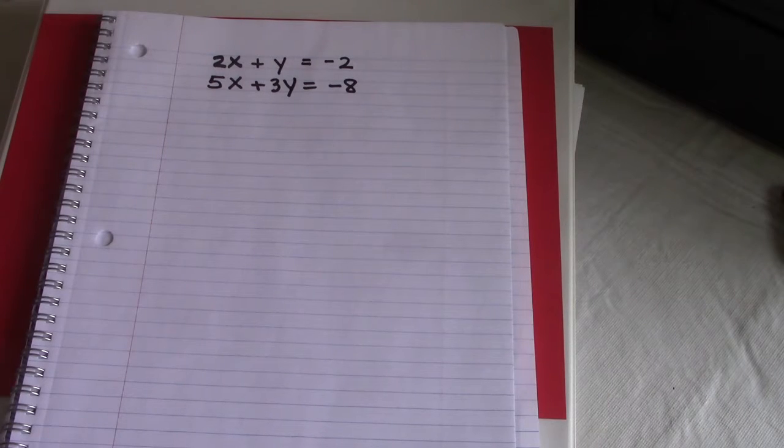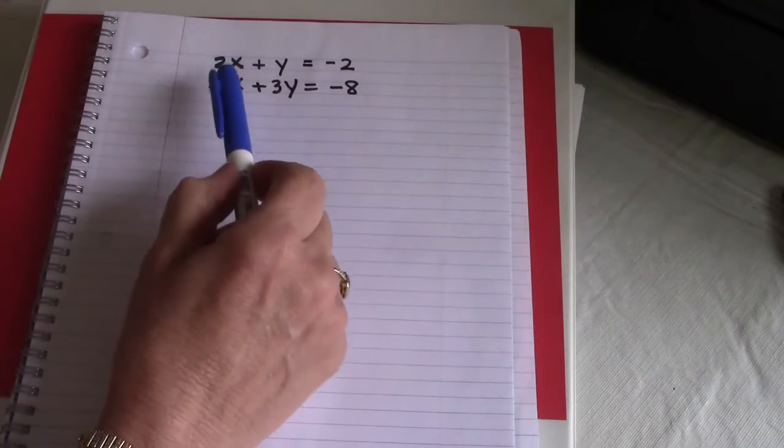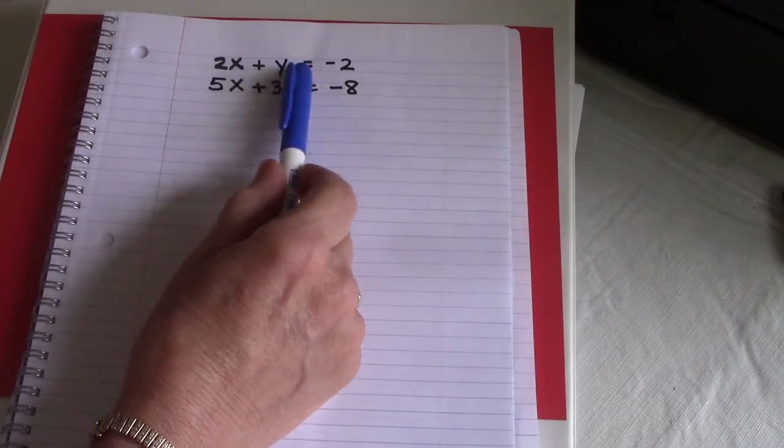Okay, on these, I'm just going to warn you, they can be a little tricky, so I will give you multiple choice answers for these. I think that will make you happy. We need to eliminate one of these variables.